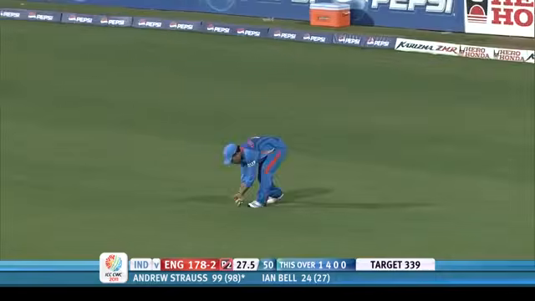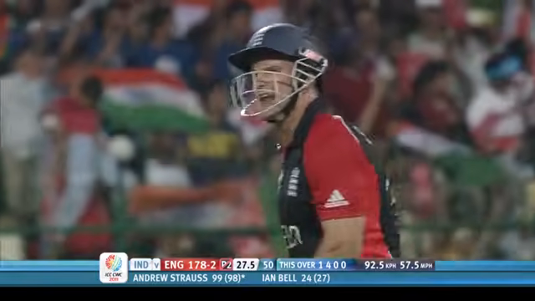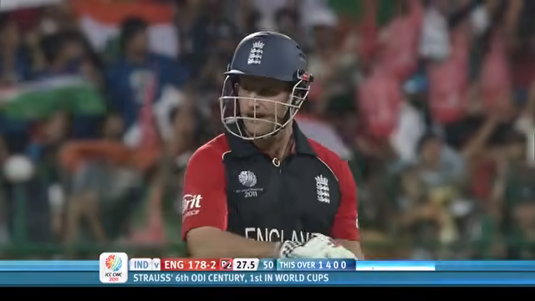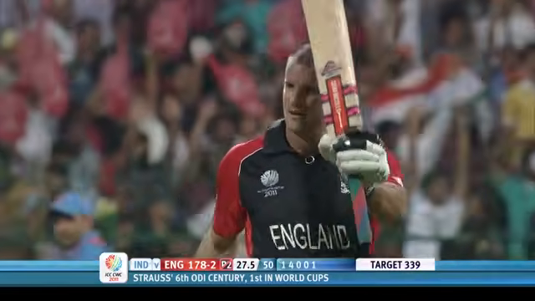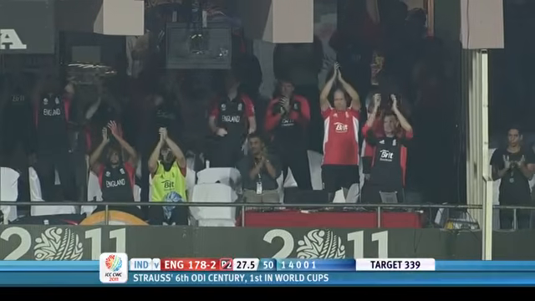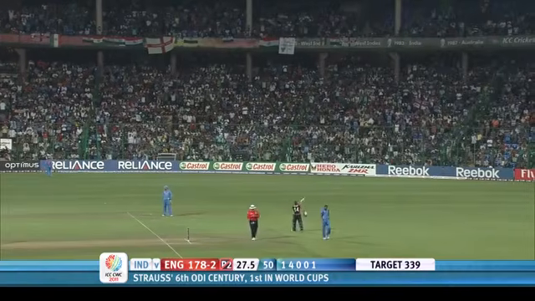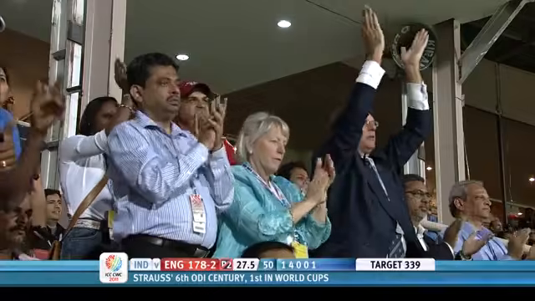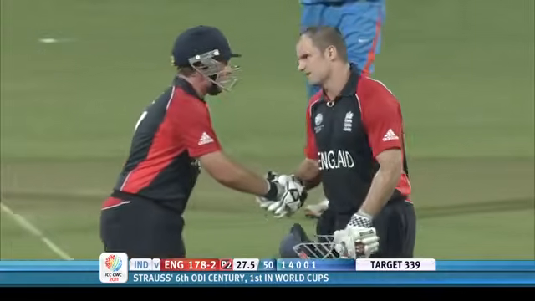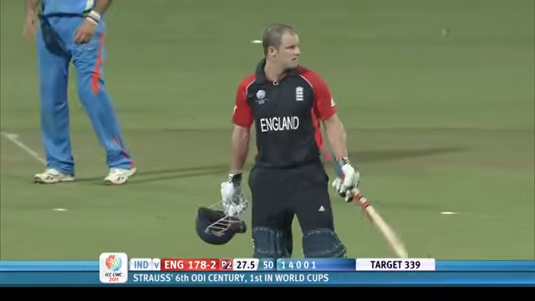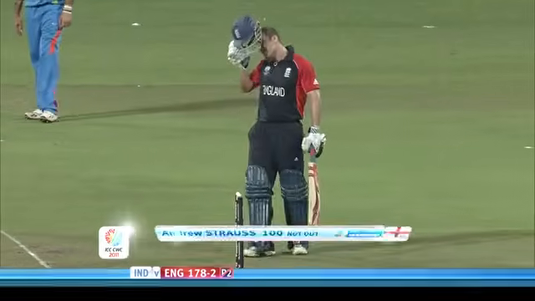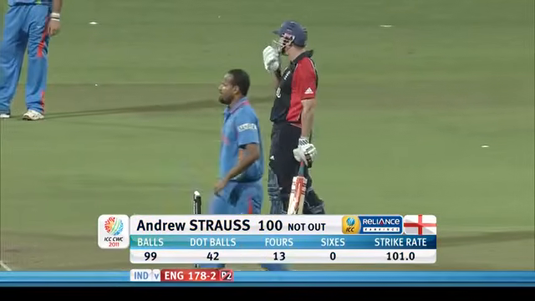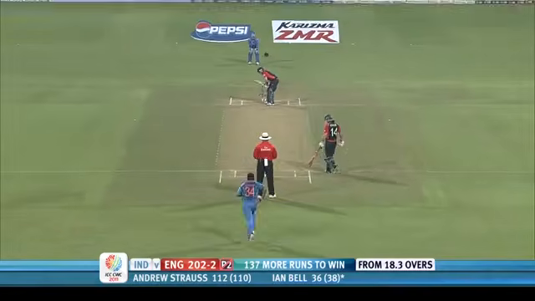This is a magnificent 100 from the England captain, Andrew Strauss. He punches the air in delight. He knows his job is only half done. His first 100 in World Cup cricket. First against India and his 6th overall. And it's been a very, very good 100. But he knows the job's not over yet for him and for his team. If England have to make a game out of it, he has to carry on.